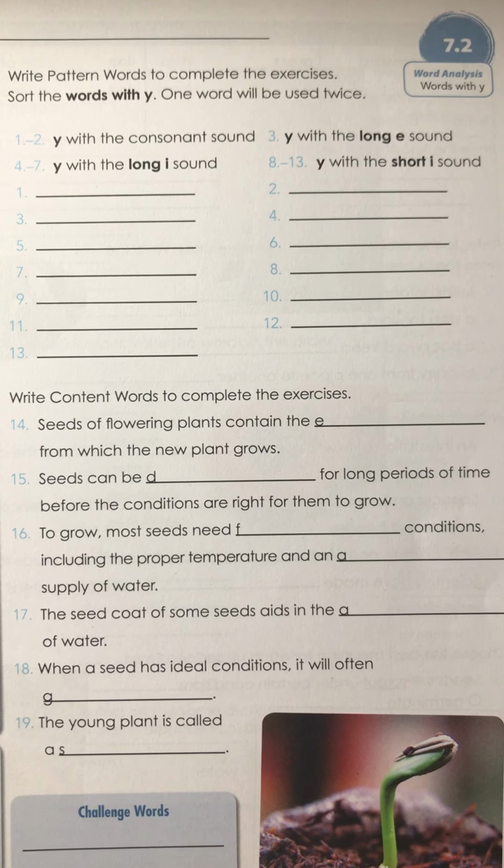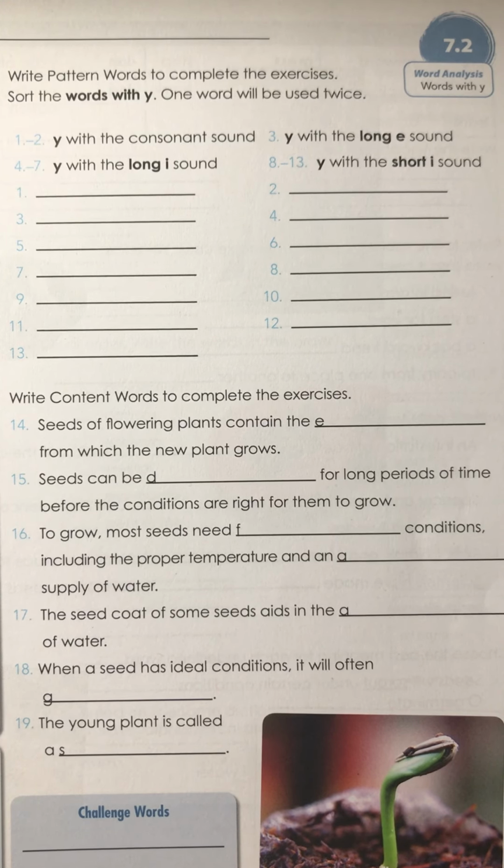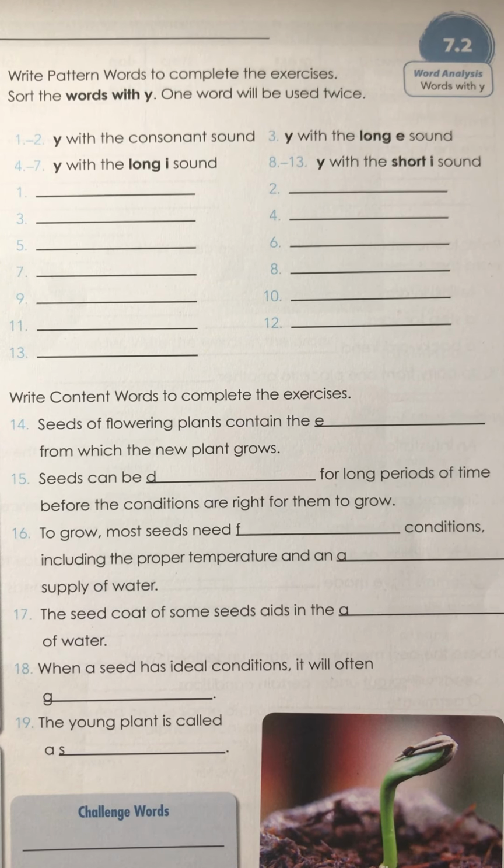And I will give you a sample. For number 3, you're going to find the Y sound with a long E sound. So what does a long E sound like? It sounds like E. So the word that has Y sounding like E will go on number 3.